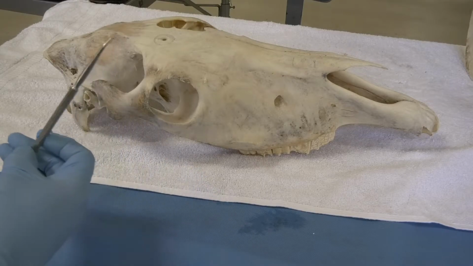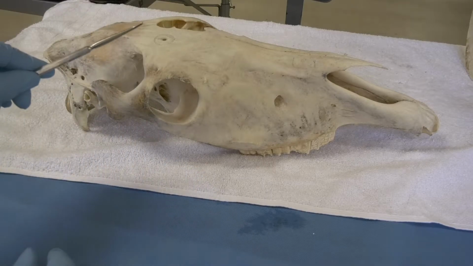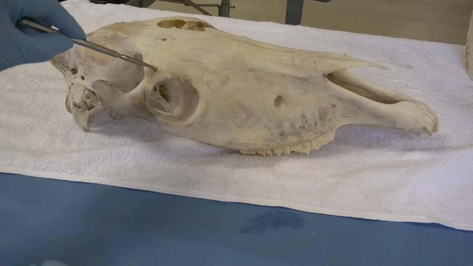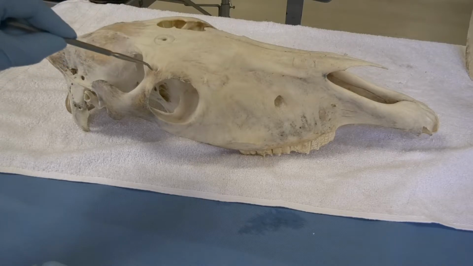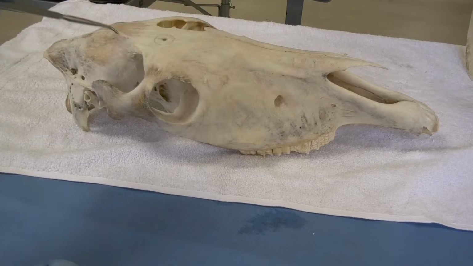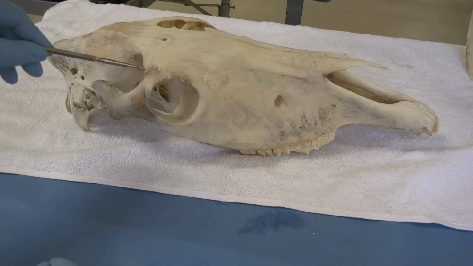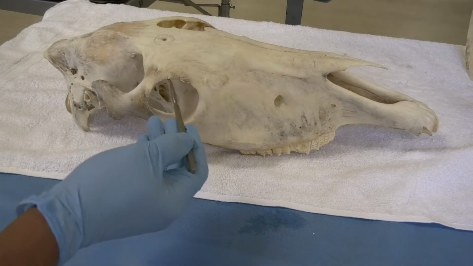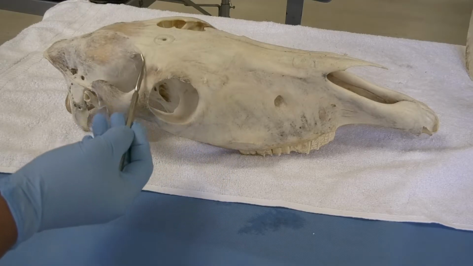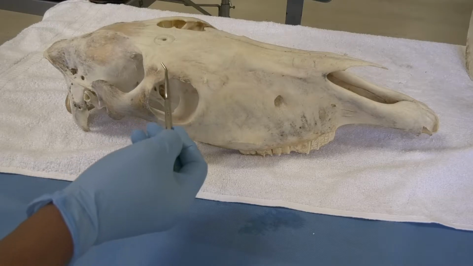Another structure that also differs in the horse is the presence of this foramen here. This is the supraorbital foramen. And the supraorbital nerve is a sensory nerve that comes from the frontal, and the frontal comes from the ophthalmic. This is a sensory nerve to the upper eyelid, from the outside and from the inside, and to the skin at the level of the frontal bone.